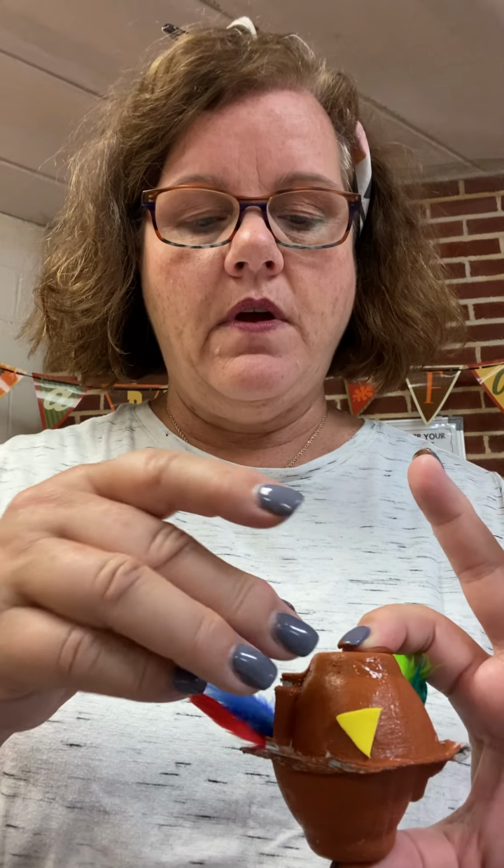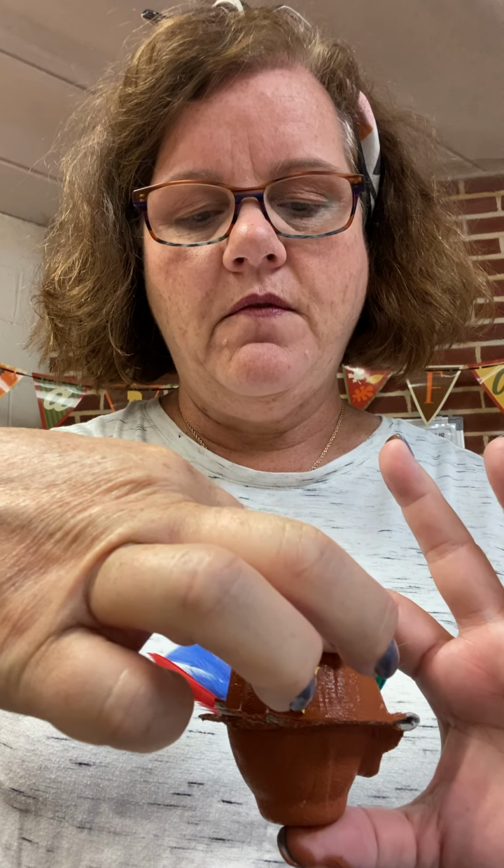And then we'll put our eyes on up here. I'm doing this without glue, so hopefully they won't fall. They're sticking to the paint. That's what your turkey's going to look like. We're going to have our beak, our eyes, and then we're going to arrange our feathers any way that we want in the back.